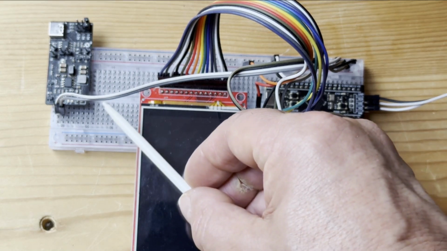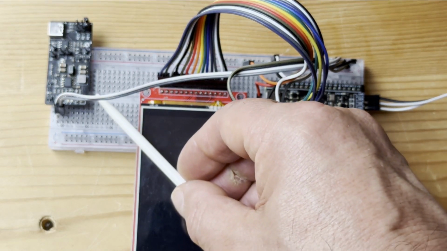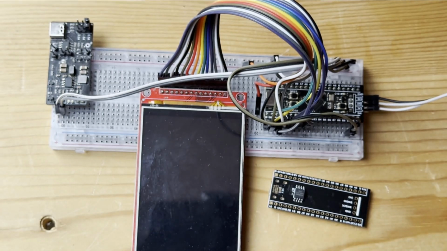This is a step-down converter powering the board from a USB-C port. I made an episode on this YouTube channel about the project and making of this device. Let's build the first project.